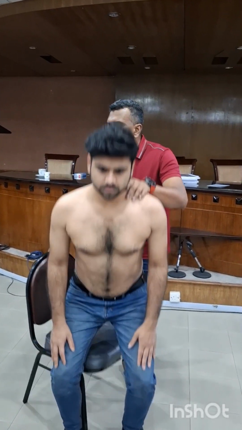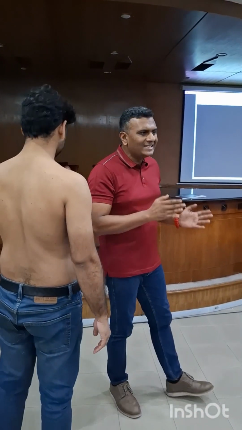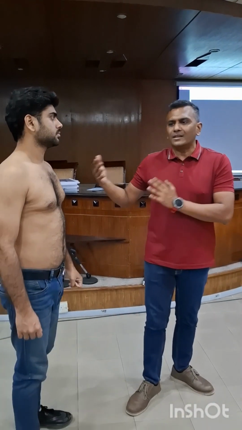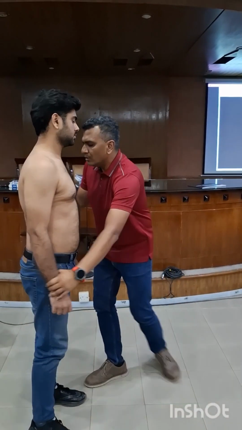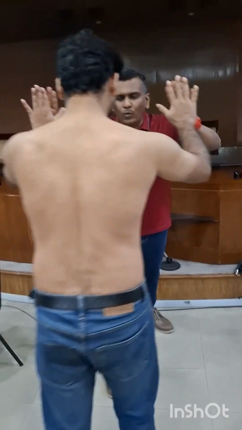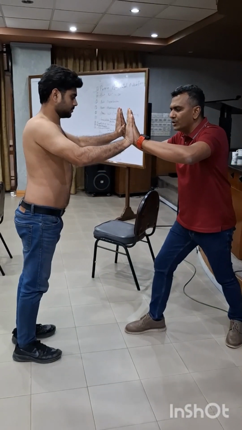Then we are going for press against the wall. Why are we doing this test? We are going to do this test for the mononeuritis of the long thoracic nerve, which gives nerve supply to our serratus anterior. So the patient is doing wall push-ups. Good.